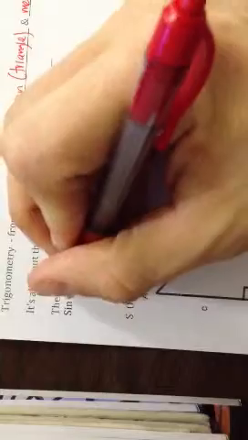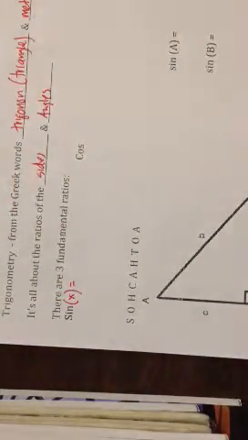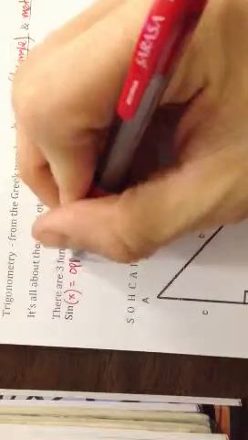Okay, and so the sine of an angle, and this is going to look weird at first, but I promise it's going to all make sense in a little bit. Sine is not a number. It is not worth anything. It's not a variable. It's a ratio. It's a ratio of the opposite side to the hypotenuse.